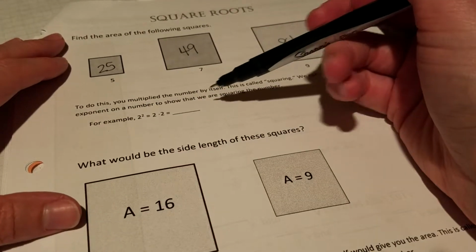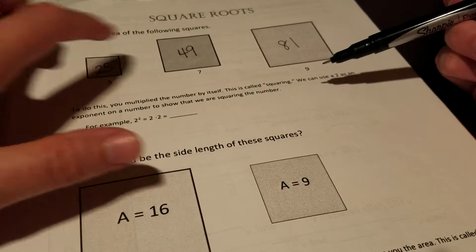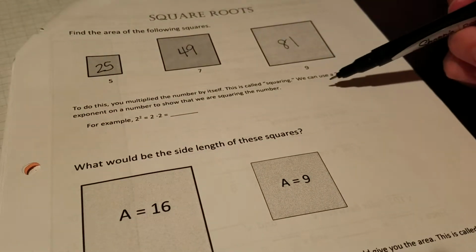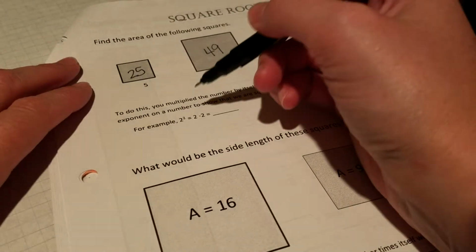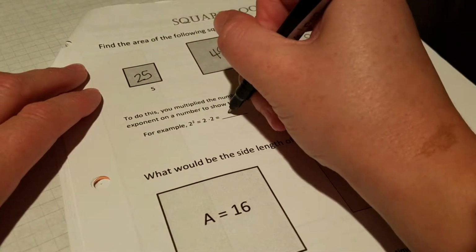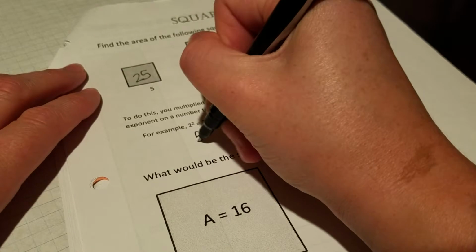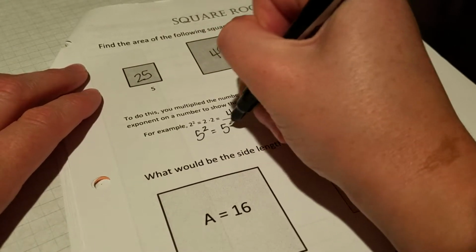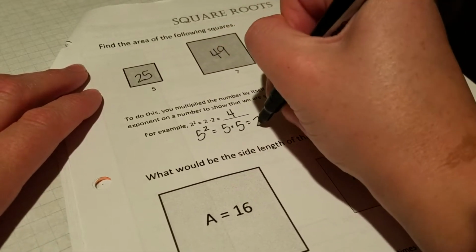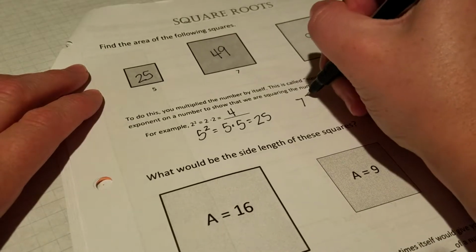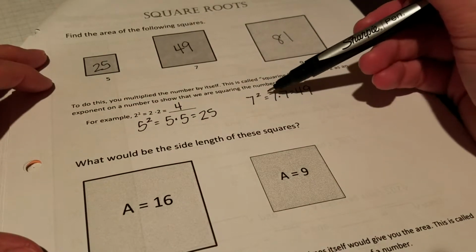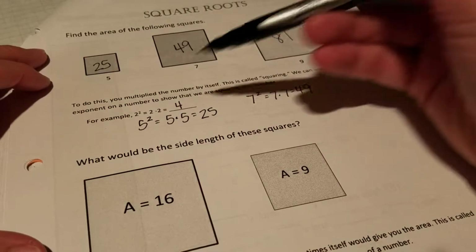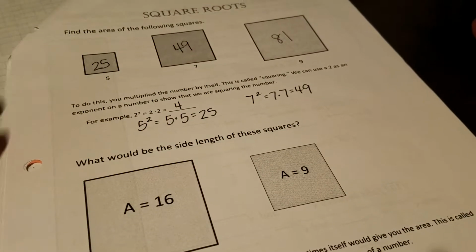To do this, we actually multiplied the number by itself, 5 times 5, 7 times 7. This is called squaring. We can use a 2 as an exponent on a number to show that we are squaring the number. So 2 squared means I'm doing 2 times 2, which is 4. 5 squared meant that I was doing 5 times 5, which is 25. 7 squared meant that I did 7 times 7, which is 49. Make sure you're multiplying the number by itself, not 7 times 2 and not 5 by 5.